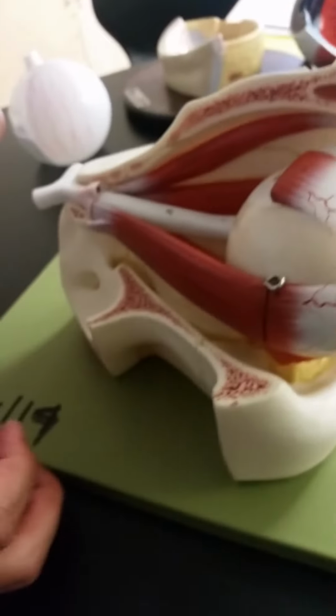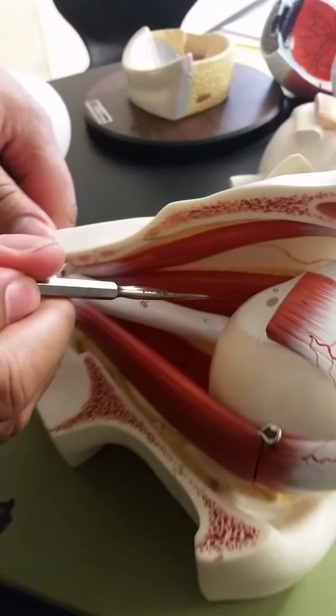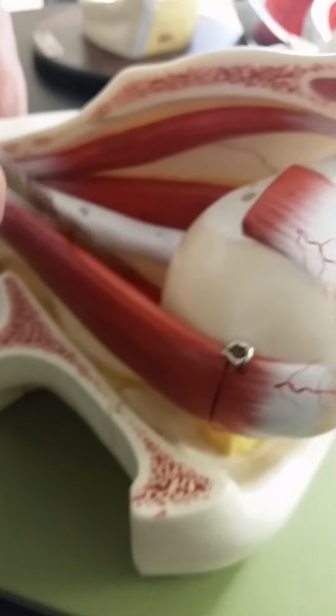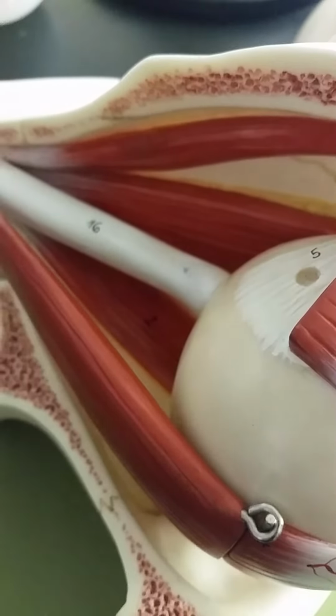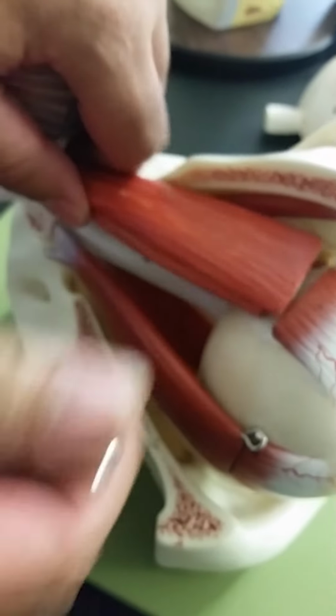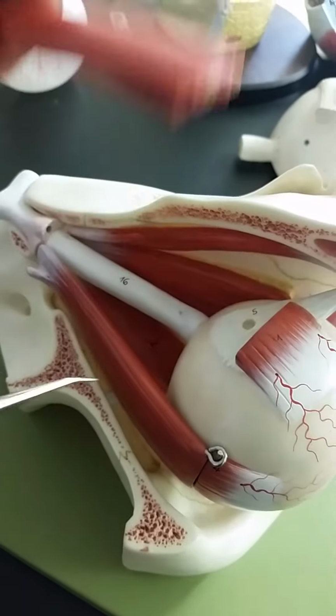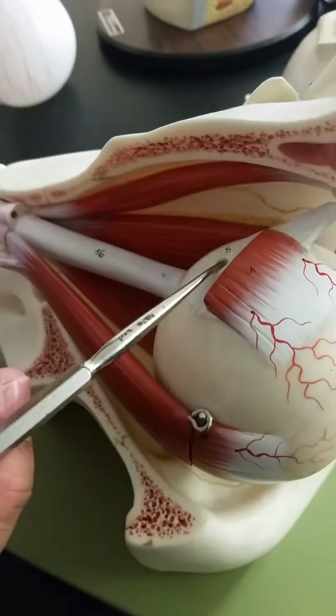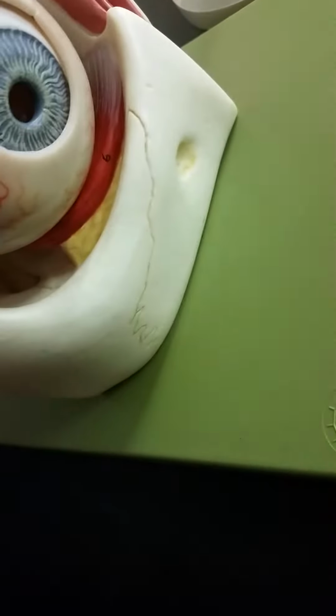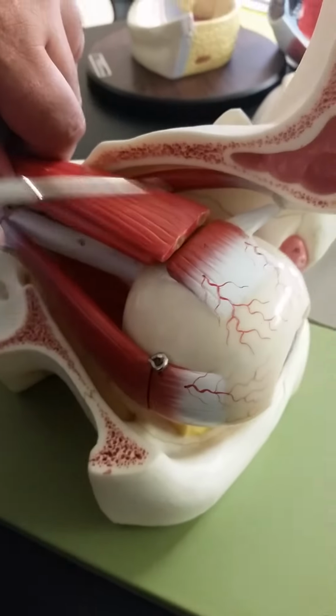Again, medial rectus, lateral rectus, inferior rectus, superior rectus, okay, 4 recti. Now we have superior oblique, inferior oblique, and the outermost one, the most superficial one, this is the Levator Palpebrae Superioris.